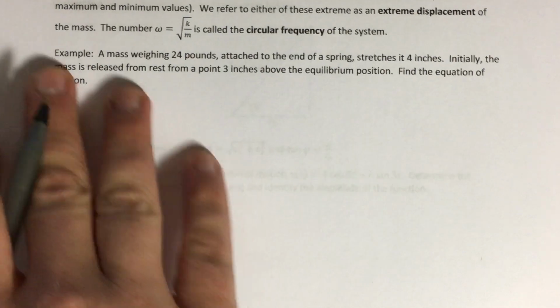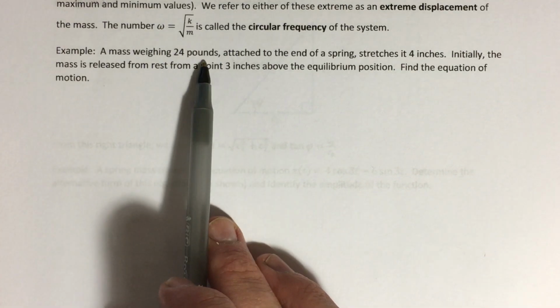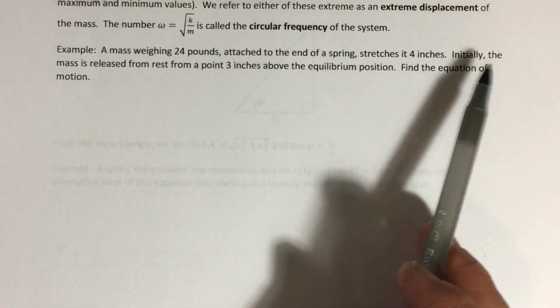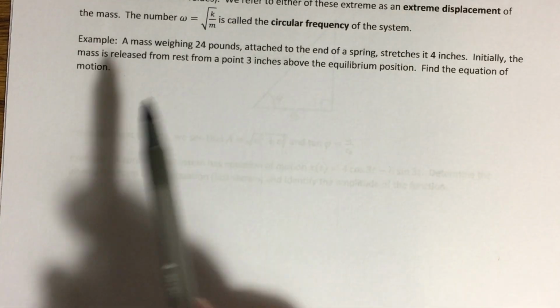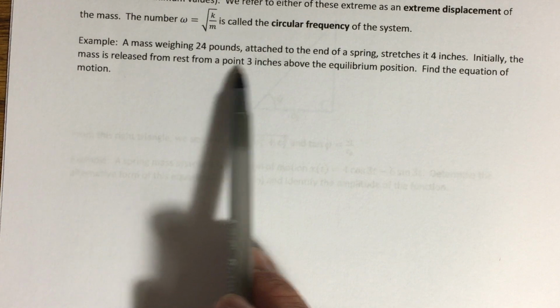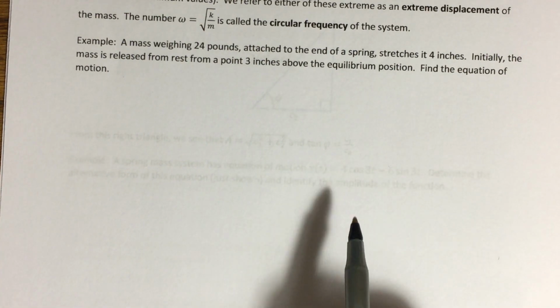We were working through our first example in this section, so I'm just going to read through it one more time. A mass weighing 24 pounds attached to the end of a spring stretches it by 4 inches. Initially, the mass is released from rest from a point 3 inches above the equilibrium position, and we want to find the equation of motion.